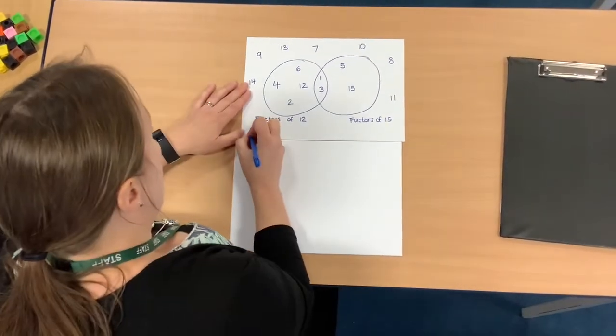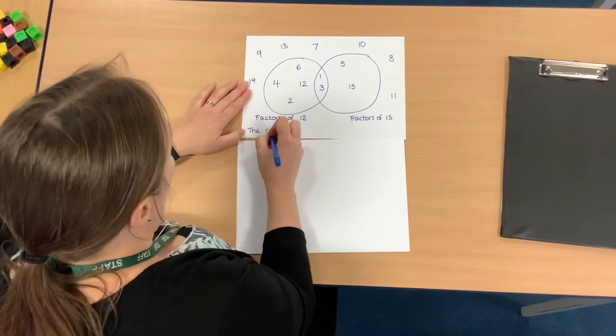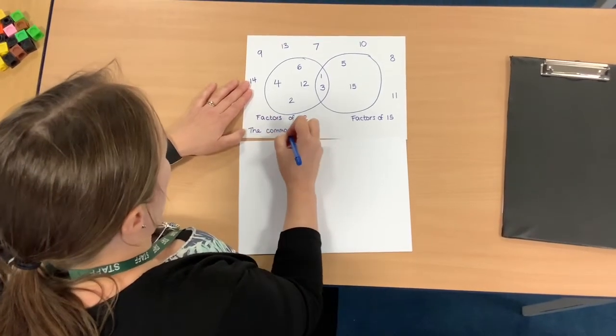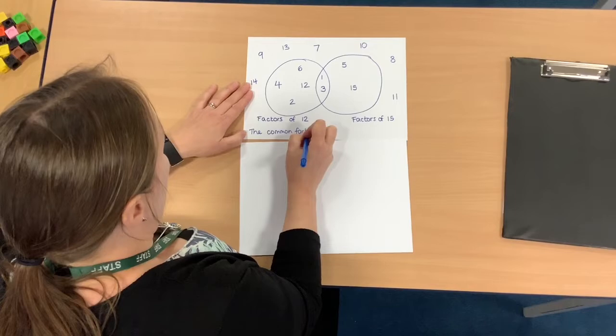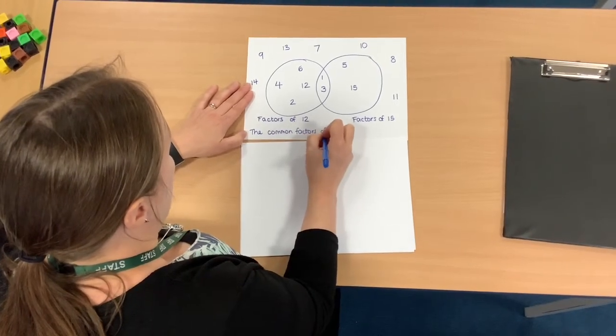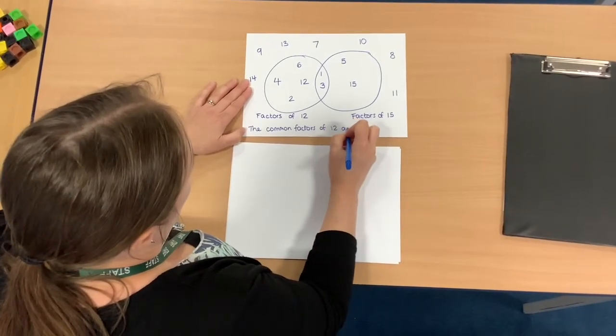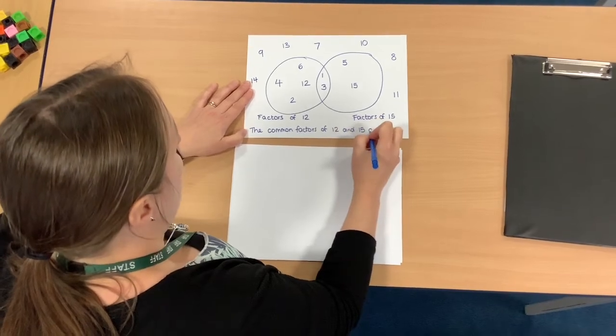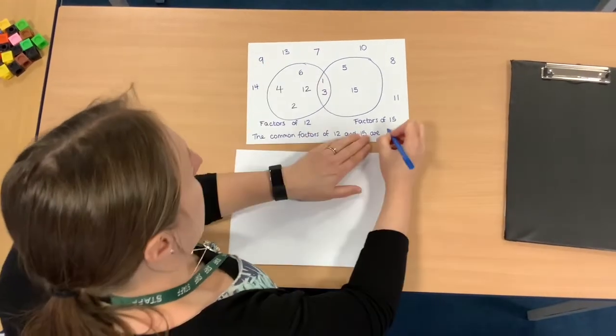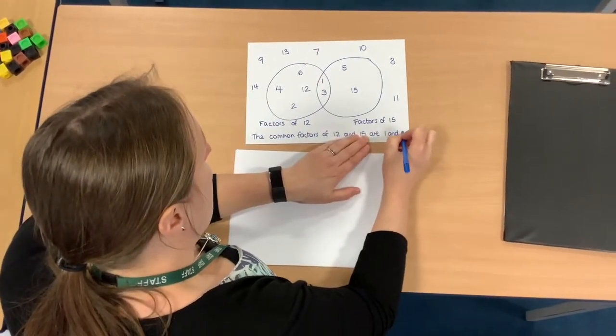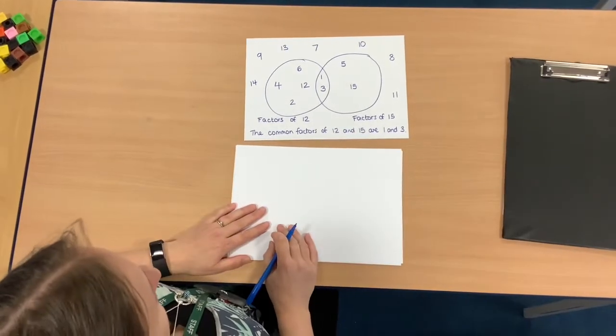Okay, so the common factors, the factors that they have in common, common factors of 12 and 15 are 1 and 3. So 12 and 15 have 2 common factors.